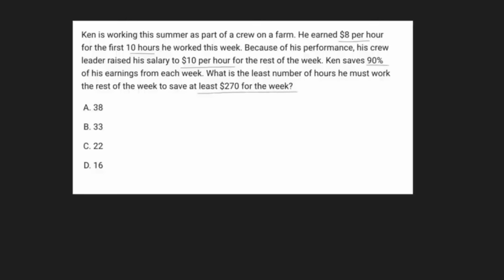So first off, let's just set up our inequality, right? So he needs to save at least $270, right? 270. And so he can save more than 270, but he needs to save at least 270. So greater than or equal to. And then his savings, it says right here, he saves only 90% of whatever he earns, right? So whatever we have with his $8 per hour or $10 per hour for X amount of hours, right? All that is going to be cut down by 90%. So we can write a 0.9 on the outside and then a parentheses for all of our values on the inside, right?